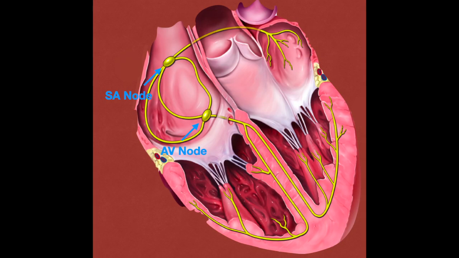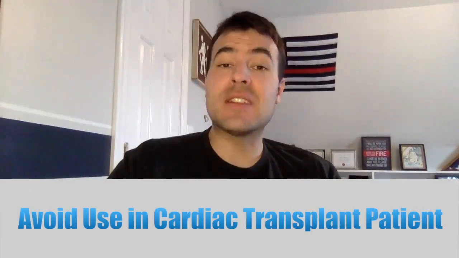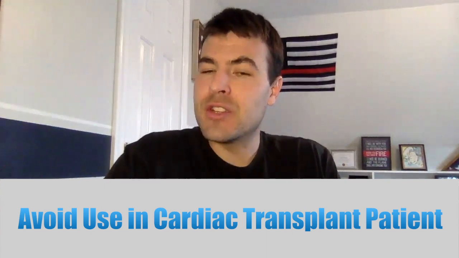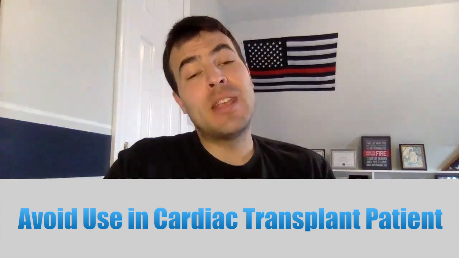Since atropine works at the SA and AV nodes, with problems below that, we're probably not going to see any response to the atropine. And then in the third degree block, we've got complete dissociation between the atria and the ventricles. So again, we're probably not going to see any response to the atropine. One final thought, don't use atropine in the cardiac transplant patient because their vagus nerve has been cut during the transplant, and using atropine can actually cause paradoxical bradycardia.